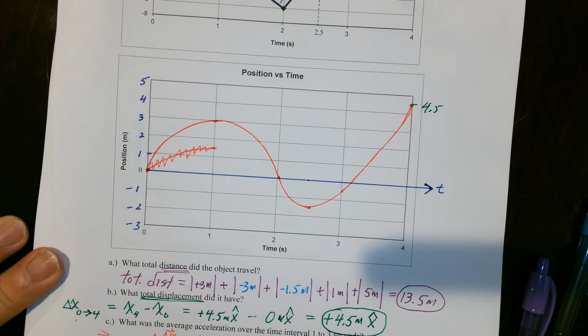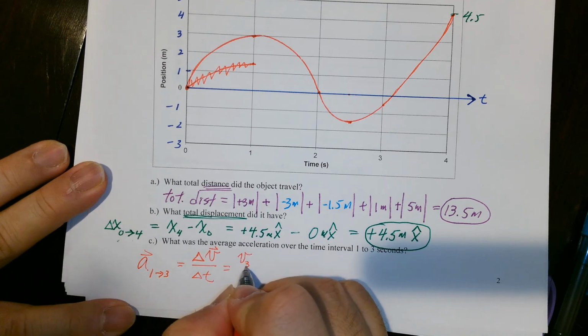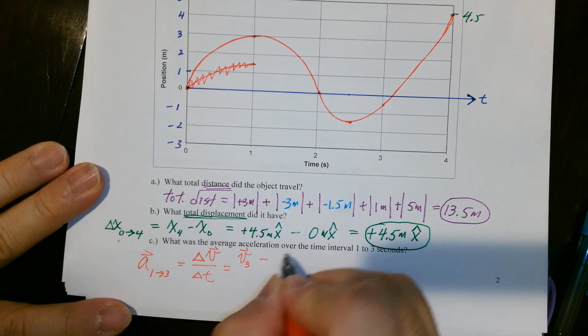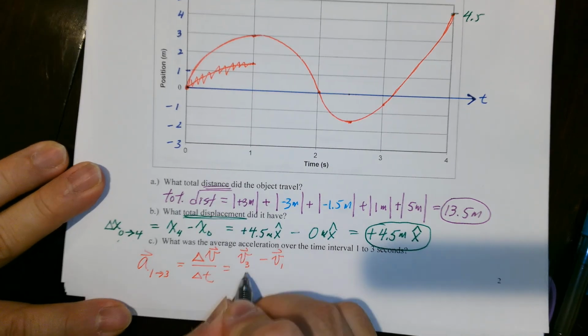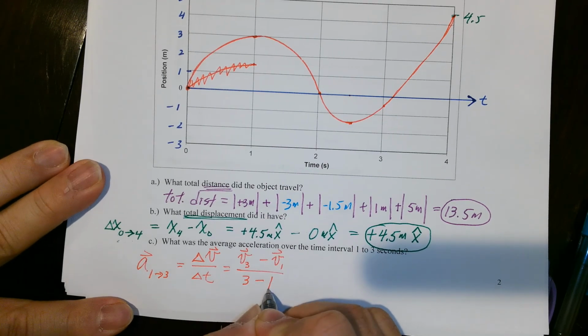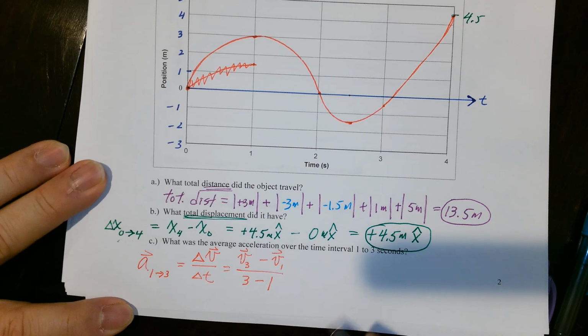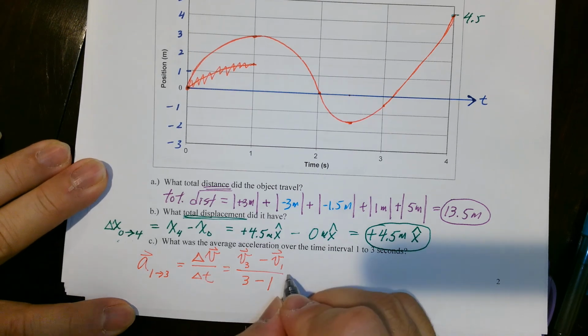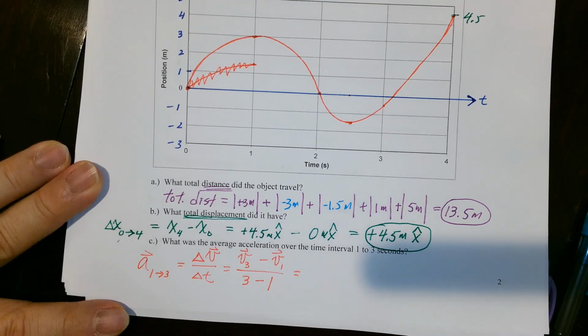Now, change in velocity is velocity at 3 seconds minus velocity at 1 second over 3 minus 1. So velocity at 3 seconds, what is that value?